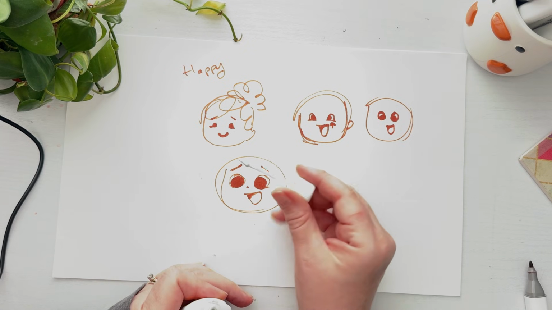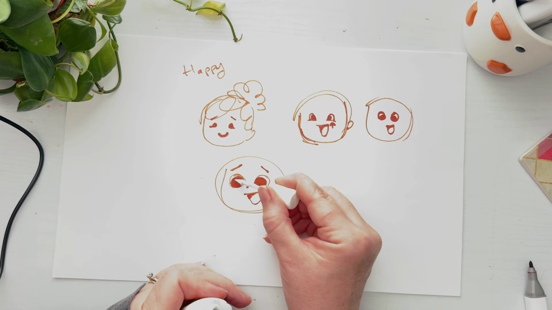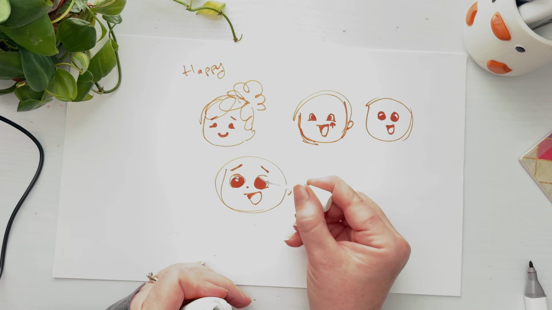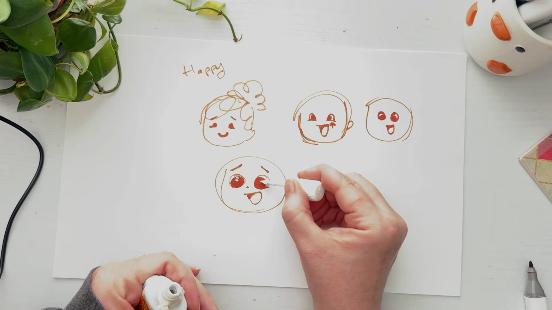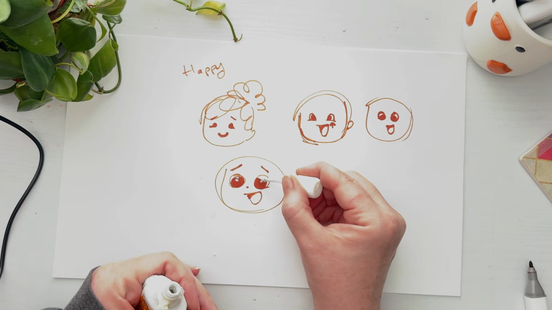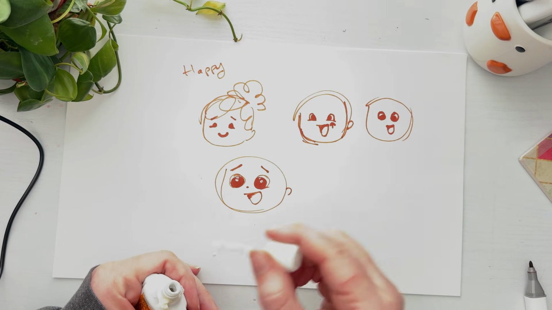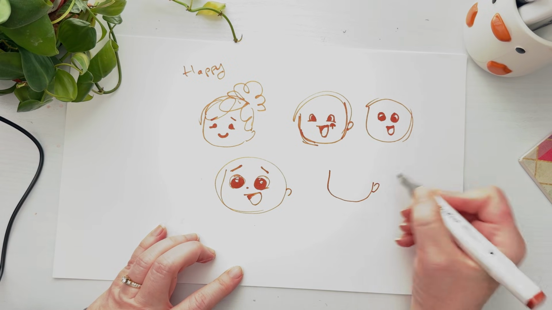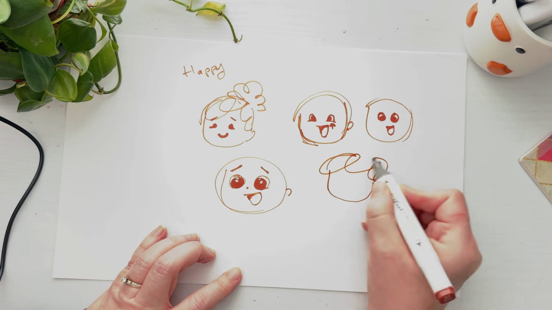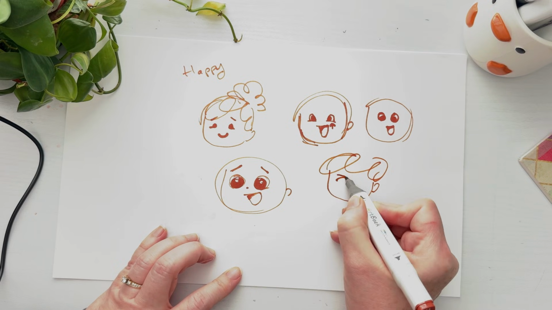All right, so really big pupils can make it look happy, and there's just something about adding some shine to that can really push this emotion even further. And then another thing that can happen is that someone could smile so much that their eyes actually close.